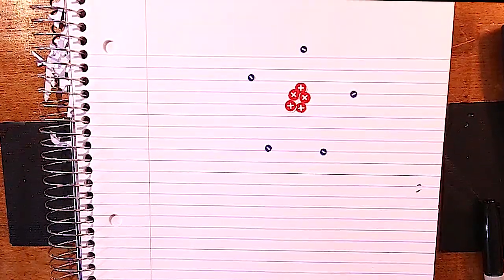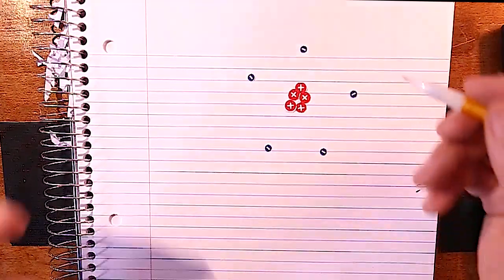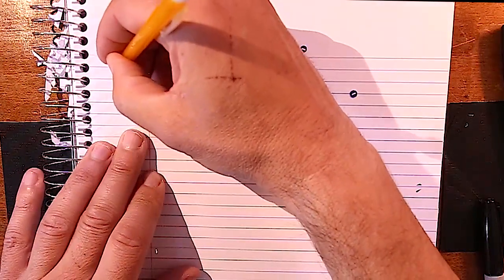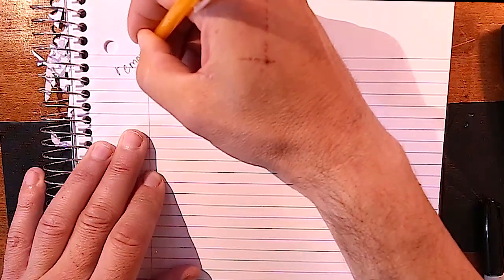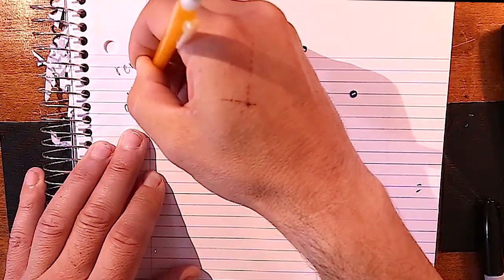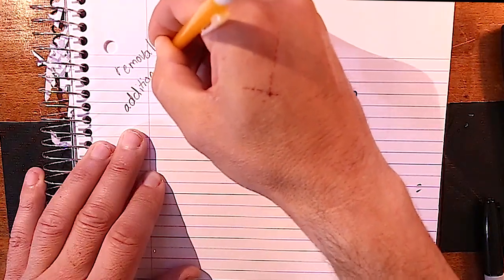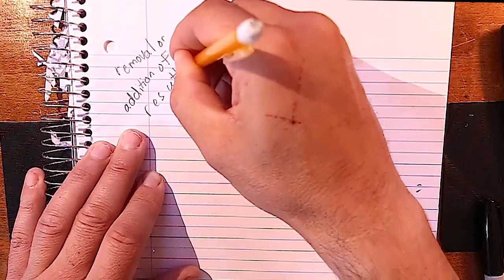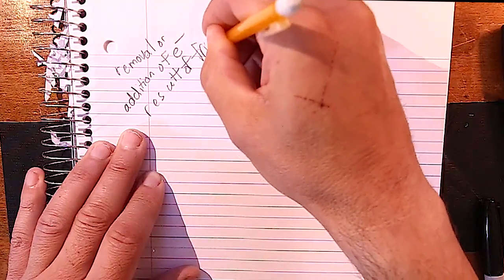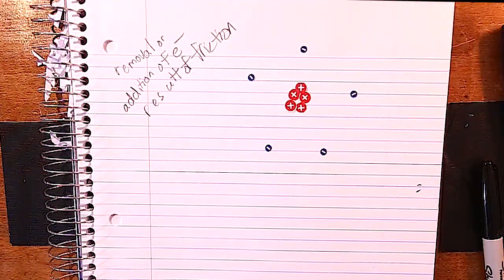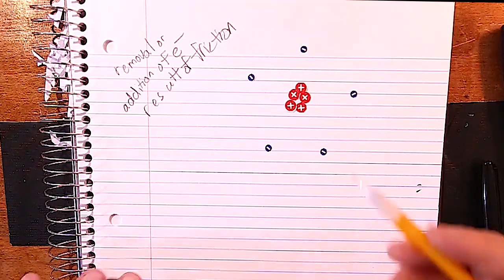Almost all of the questions in static electricity in some way involve this concept of objects becoming charged through friction. So the removal or addition of electrons is the result of friction. So when you have two objects rub against each other, electrons get rubbed off or electrons get added.